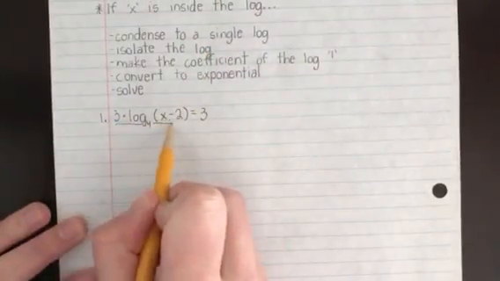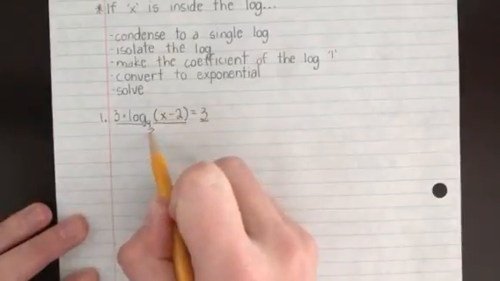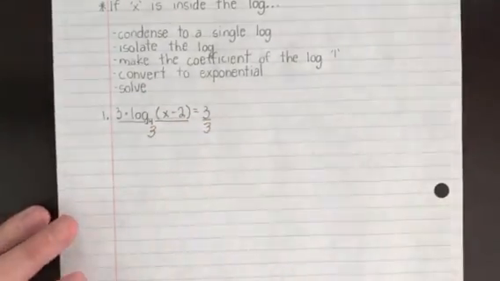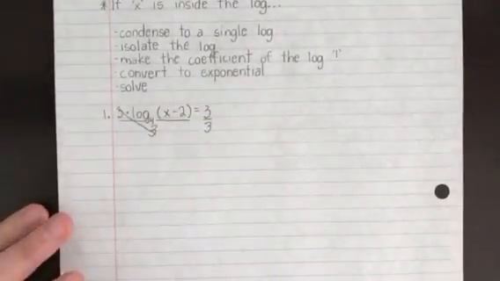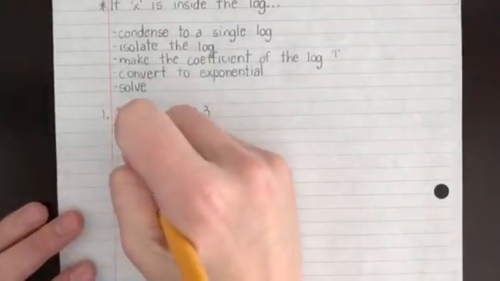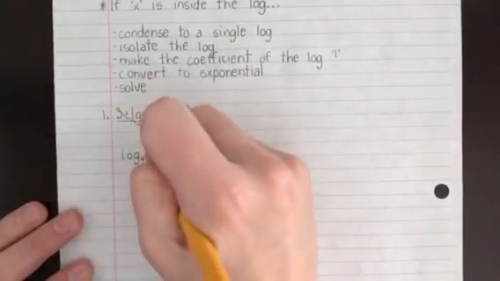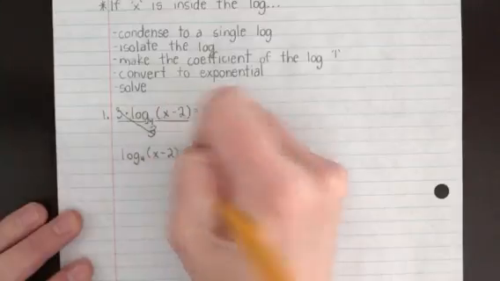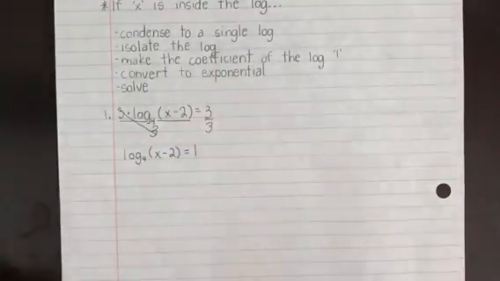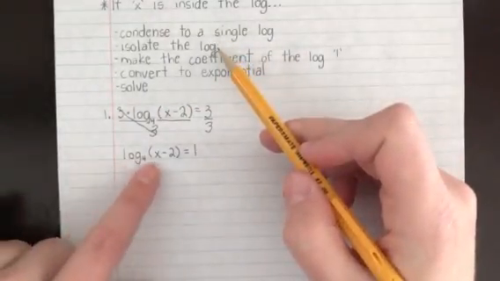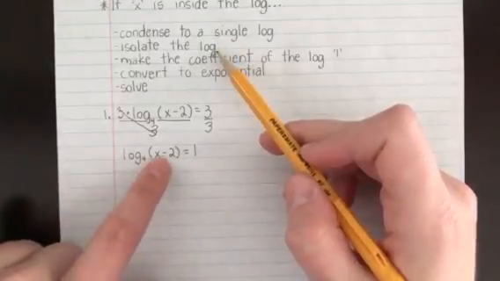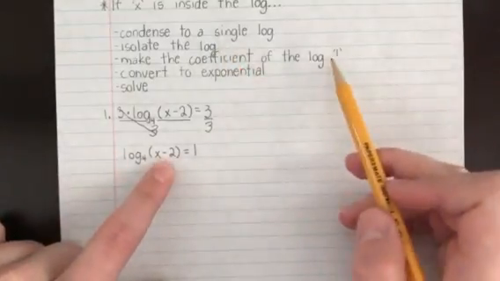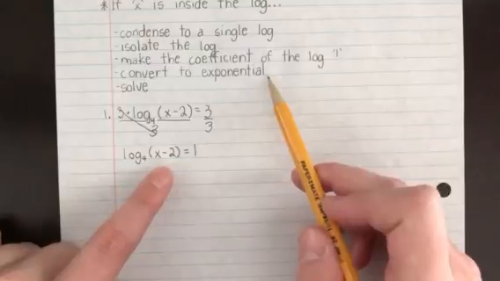So I'm going to divide everything by 3. Okay, so those cancel, and we've got log base 4 of the quantity x minus 2 equals 1. The log is isolated. There's nothing in front or behind. This is in parentheses, so we leave it alone. The coefficient for the log is 1.